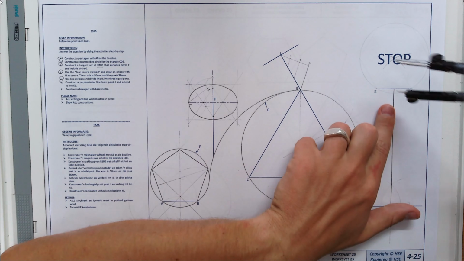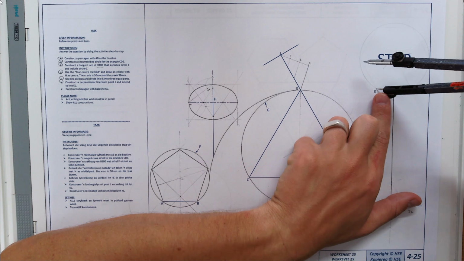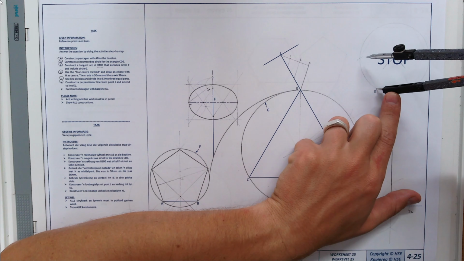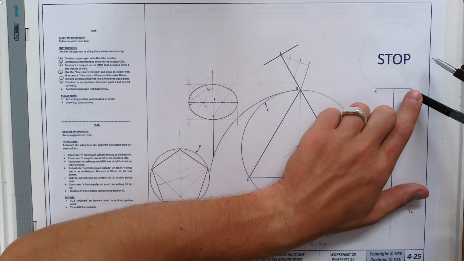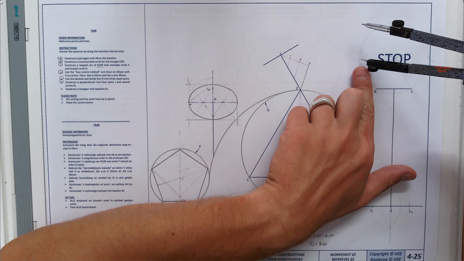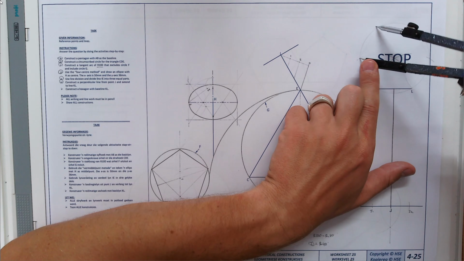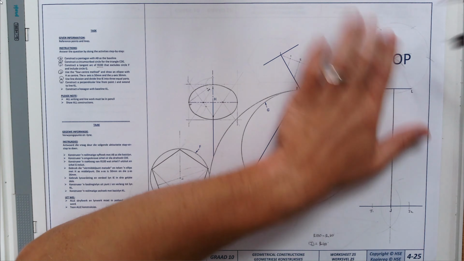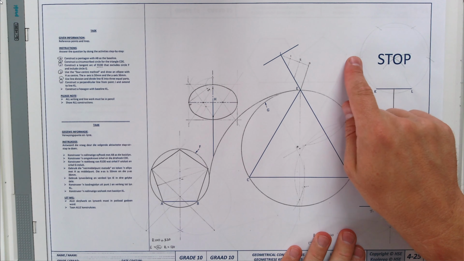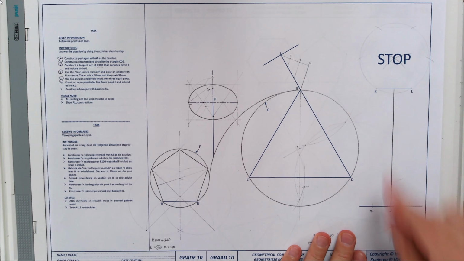Then you're going to put your sharp point at K. Tick off on the left. Put your sharp point at L. Tick off on the right. Put your sharp point now on those 2 new points. Tick and tick. All that you can do now is just connect the dots.